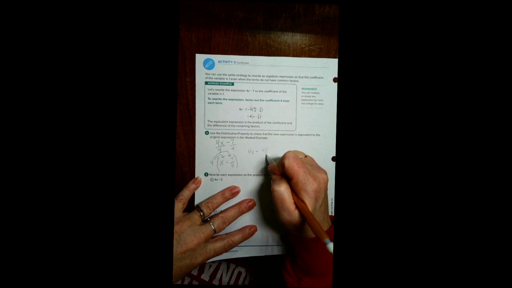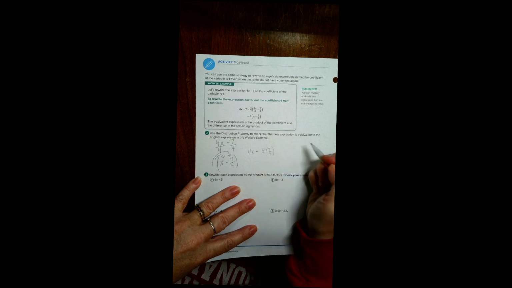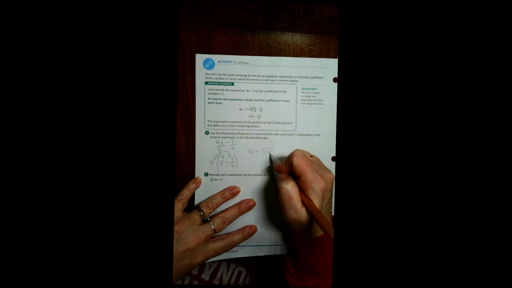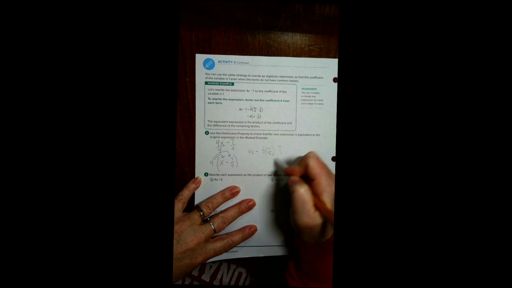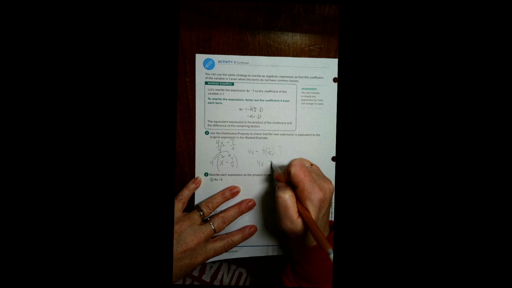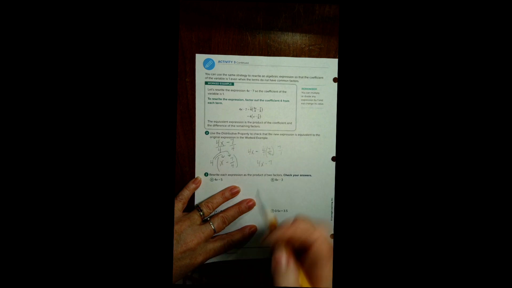Then I have 4 times 7/4. That 4 is over a 1. Your 4's cancel out. They're 1s. 1 times 7 is 7. 1 times 1 is 1. So we end up with 4x minus 7, which is in fact what we started with.